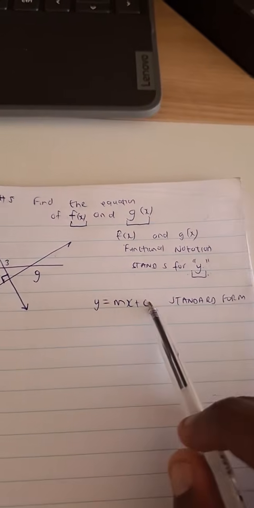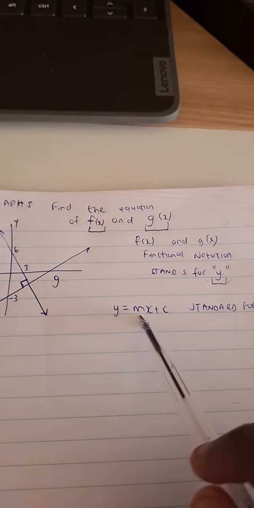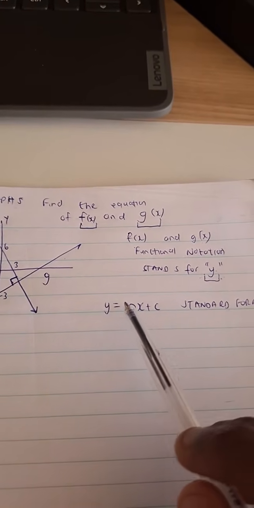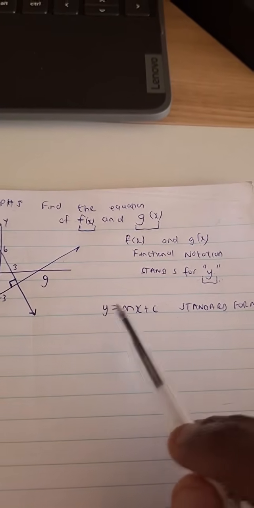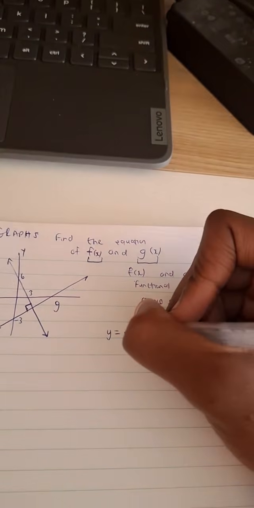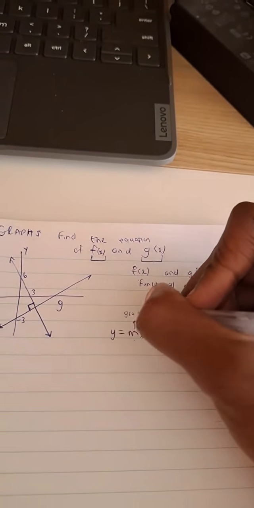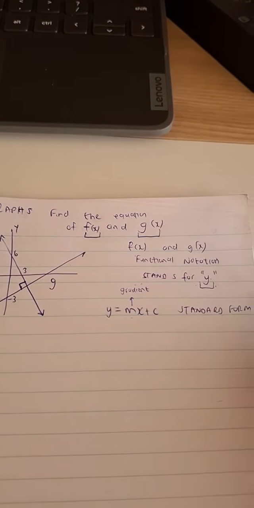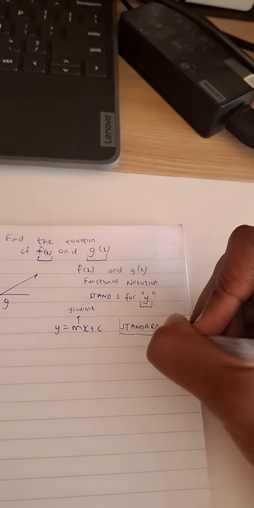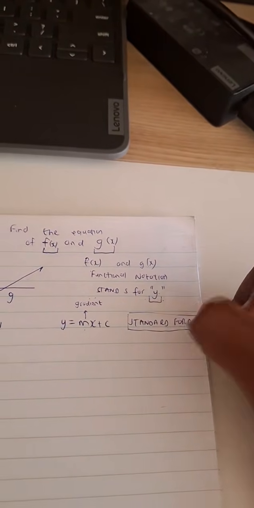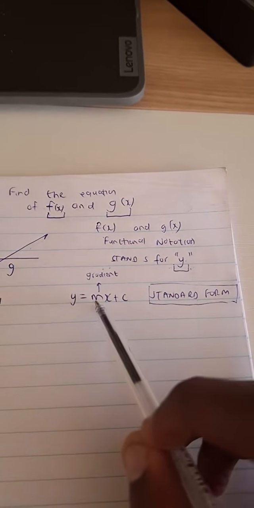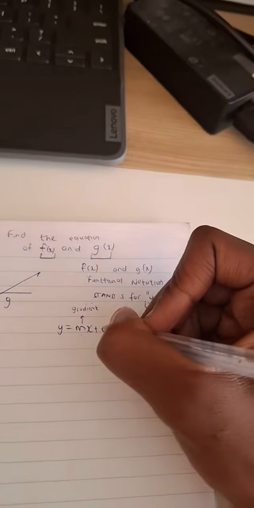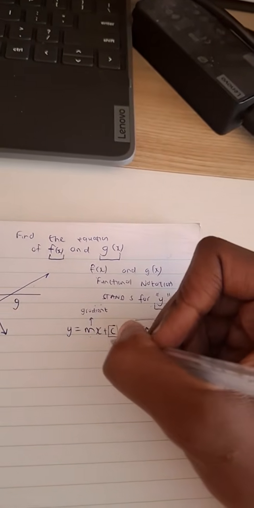The standard form for any straight line graph or function is y is equal to mx plus c, where m is the gradient, especially when the equation is in this form. We can simply read the gradient because the equation is in this form. The c is what we call the y-intercept.